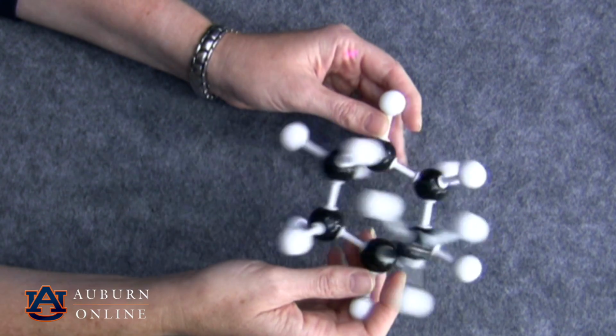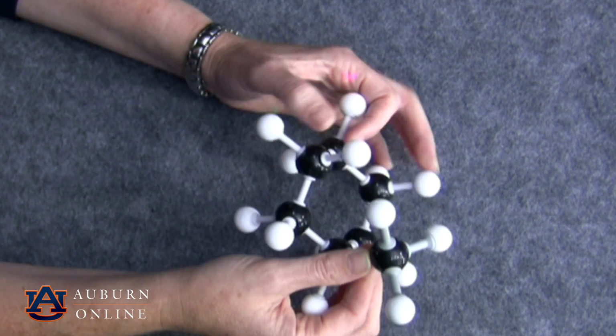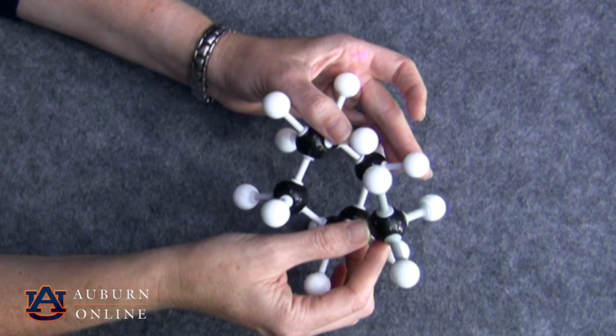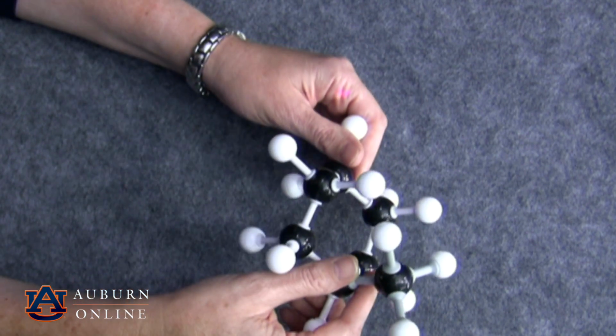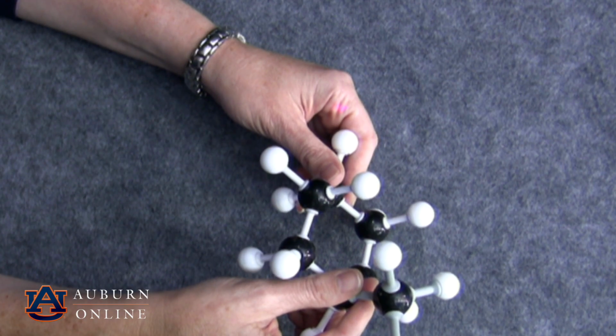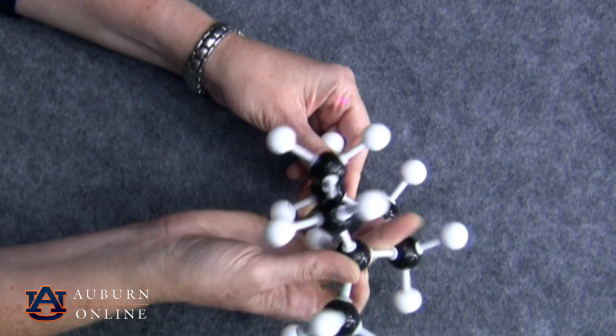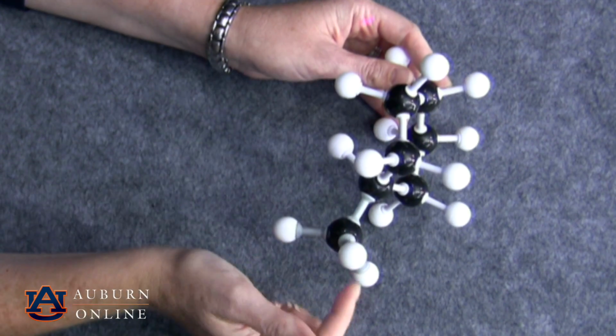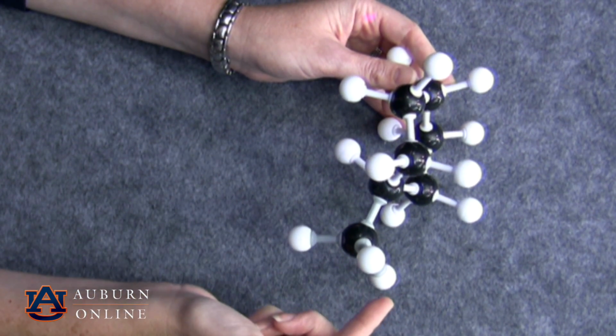Okay? In this configuration, I have the methyl group pointing up with these two axial hydrogens, and they're going to repel each other. That's due to steric hindrance. So if I bend this into the other configuration, that is, I bend this one down and I bend this one up, now you can see my methyl group is in the equatorial position.